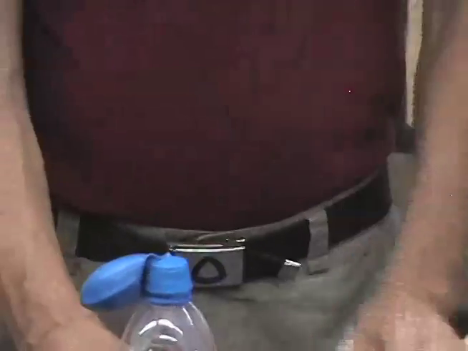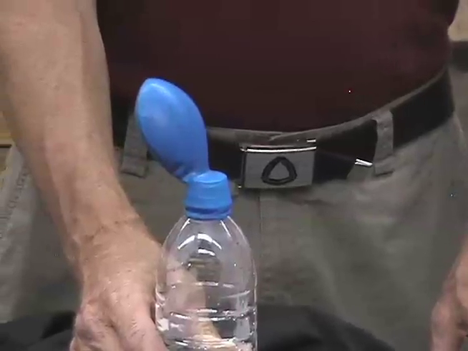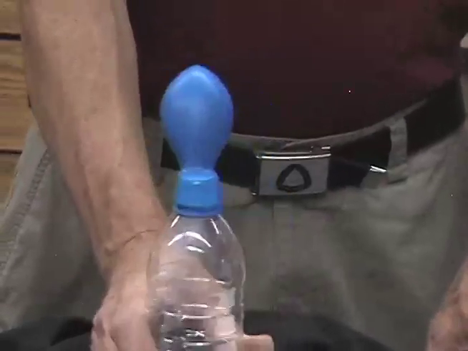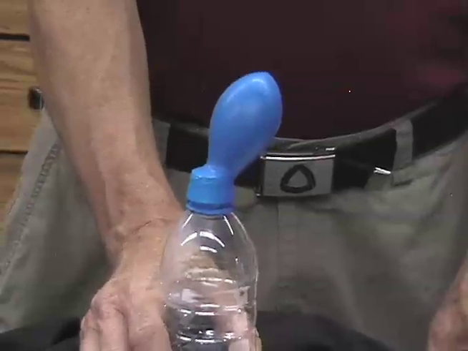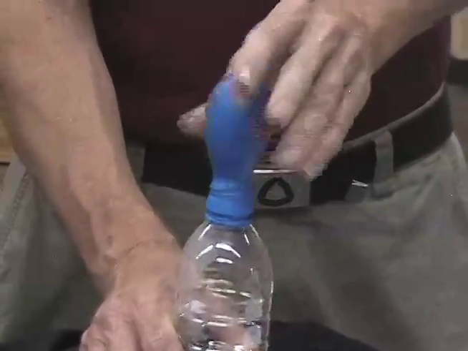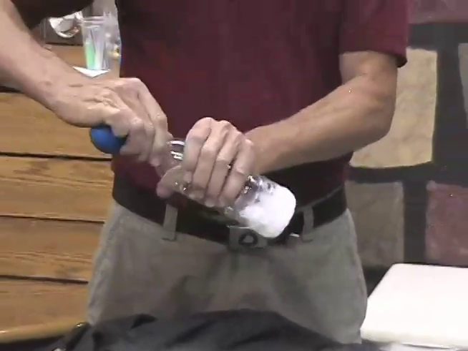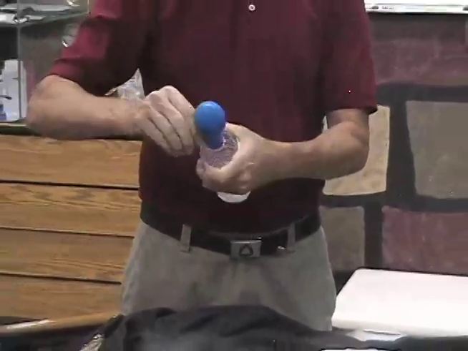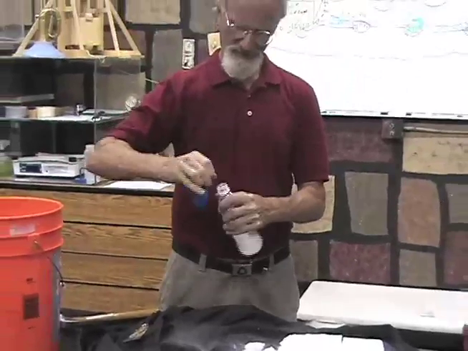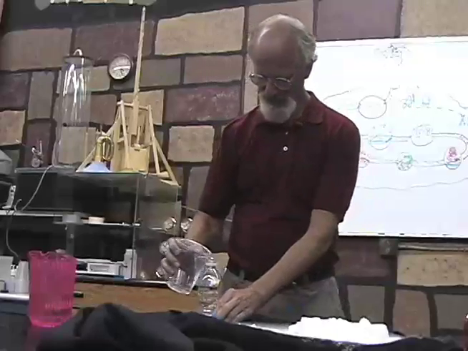Then we can wait a little bit. Now we can see how fast it makes carbon dioxide gas. But we're impatient. We would like it to go faster. We're Americans. We want instant gratification. So we're going to add some warm water to the bottle. And this means we got to try and get our balloon off again. There we go. We're going to add some water to it.